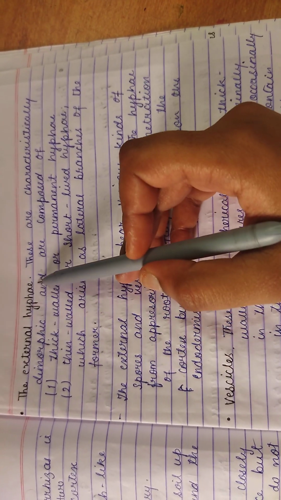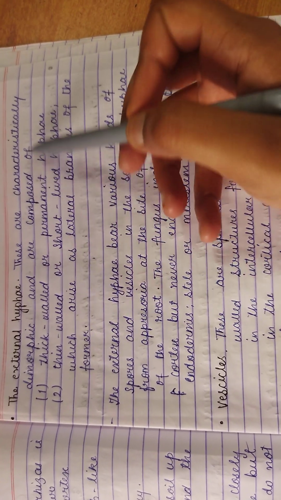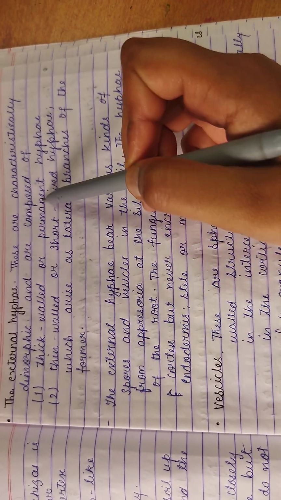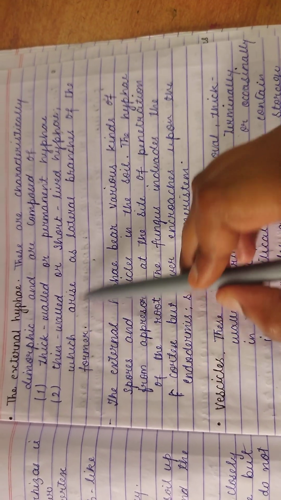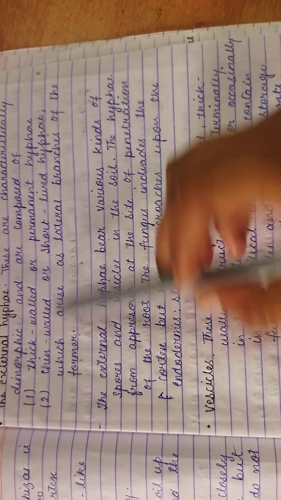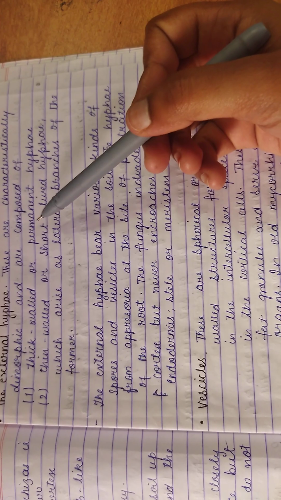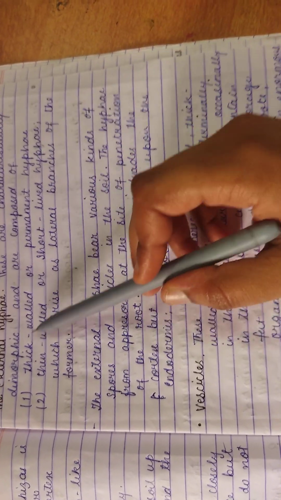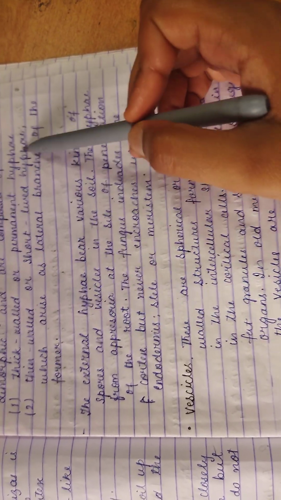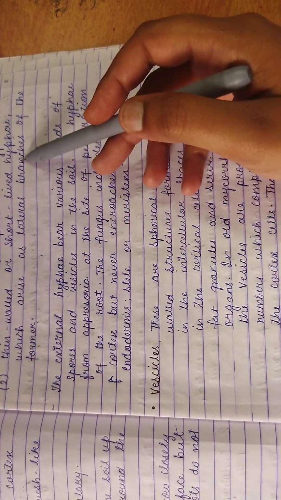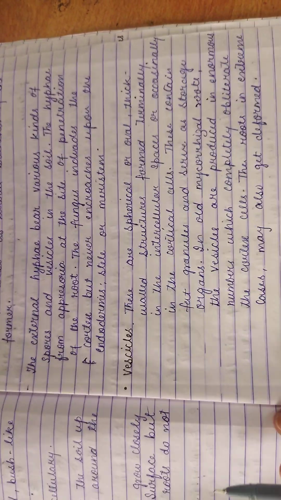The external hyphae are characteristically dimorphic and are composed of thick-walled or permanent hyphae, and thin-walled or short-lived hyphae, which arise as lateral branches of the former. The external hyphae coming out of the root cortex are either thick-walled permanent hyphae or thin-walled short-lived hyphae arising from lateral branches.